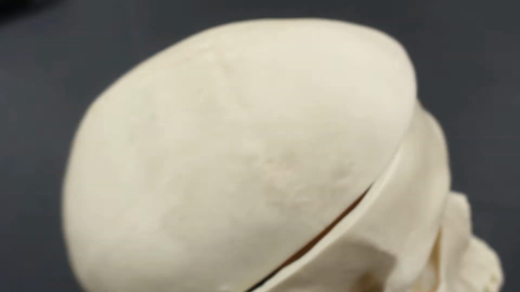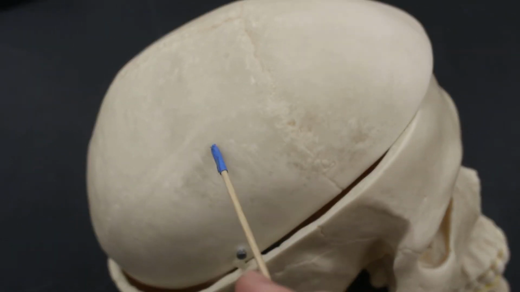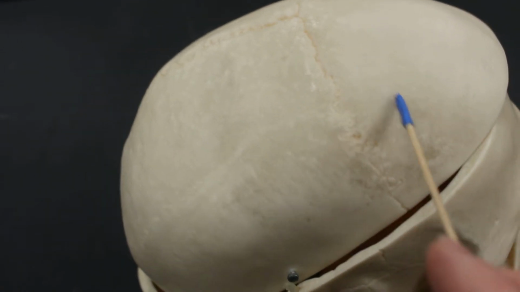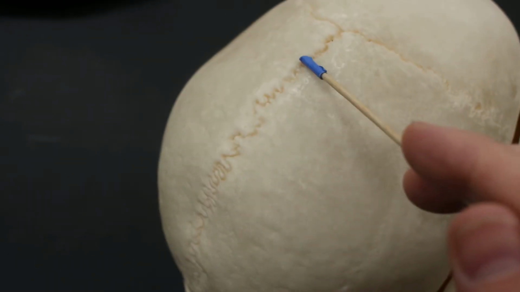Next is the sutures. Between the frontal bone and the parietal bone is the coronal suture. Between the two parietal bones is the sagittal suture.